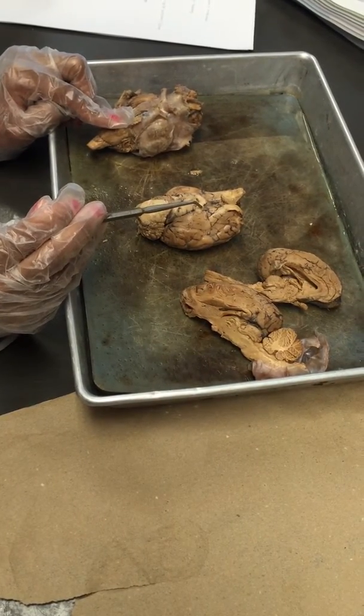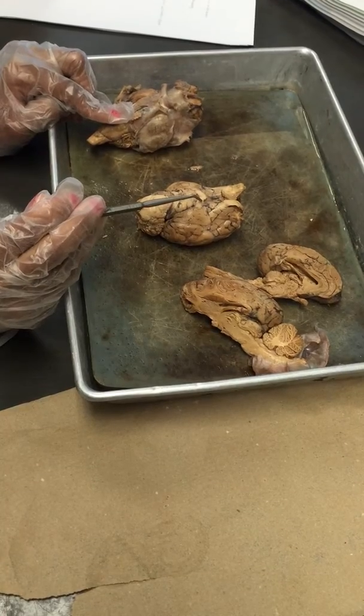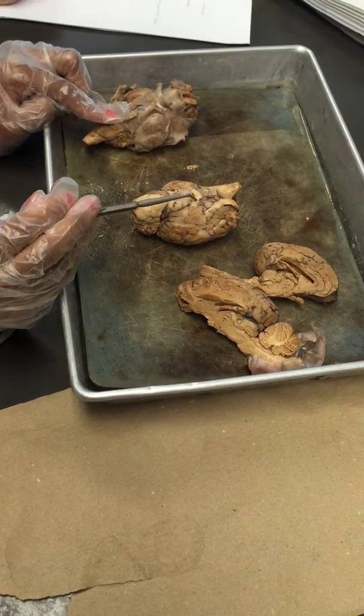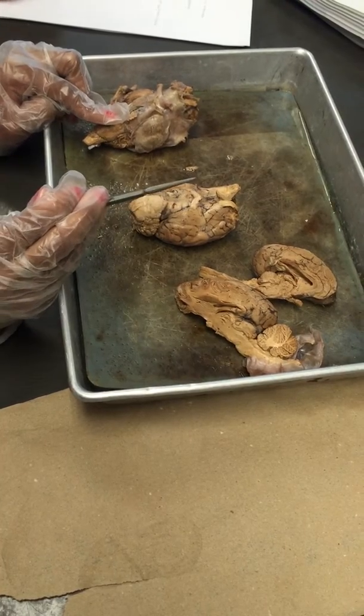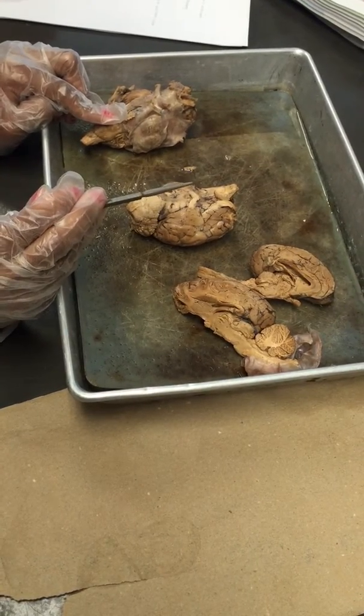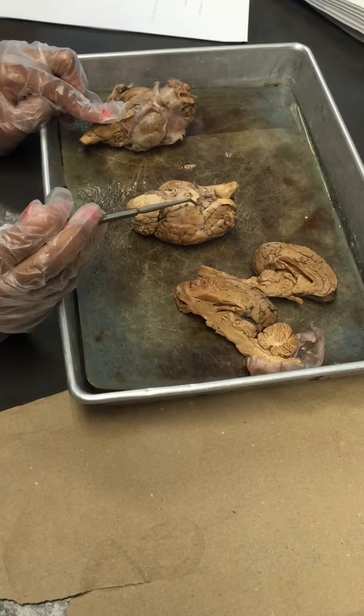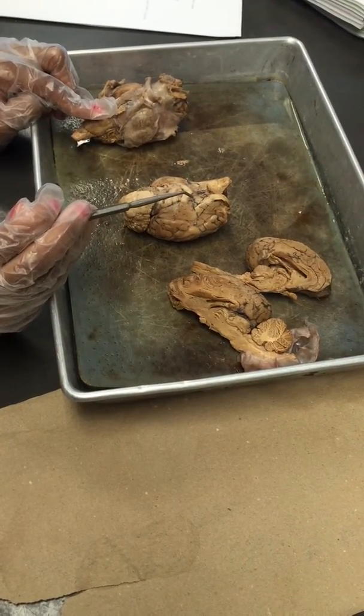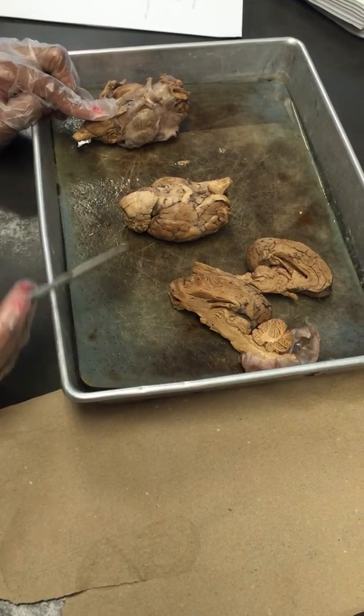That is what makes up our right optic tract, and vice versa for the other one.